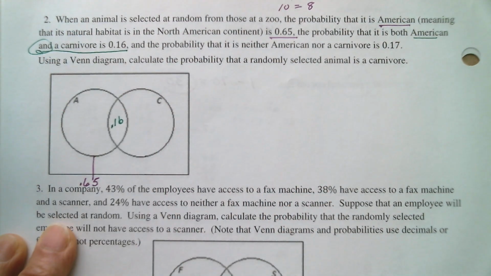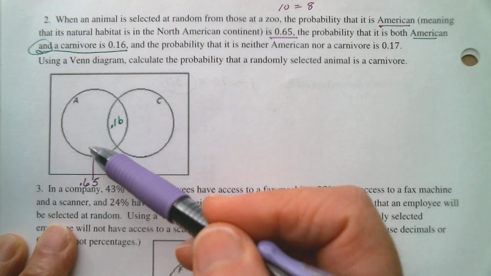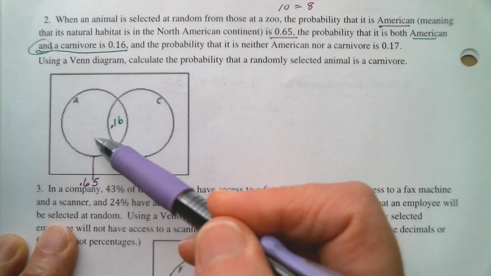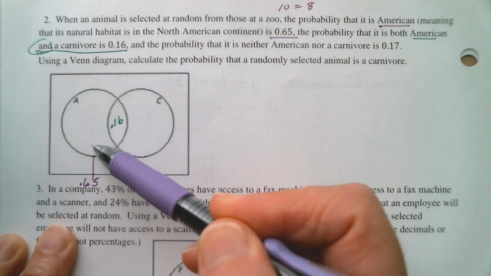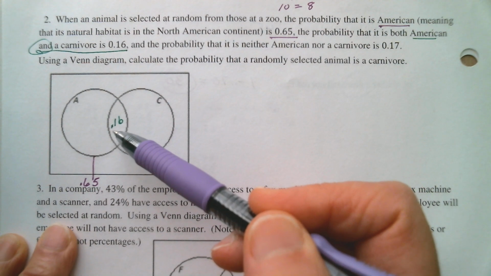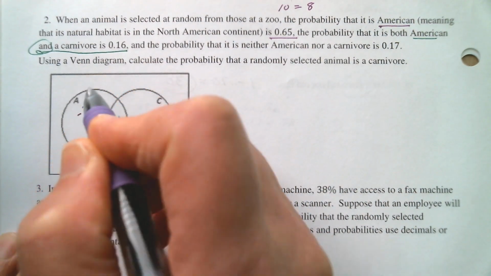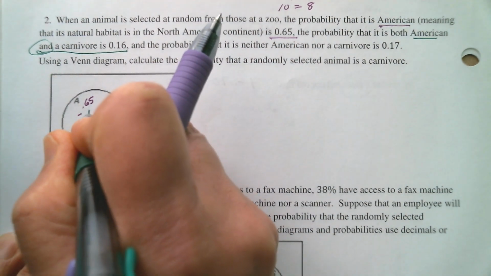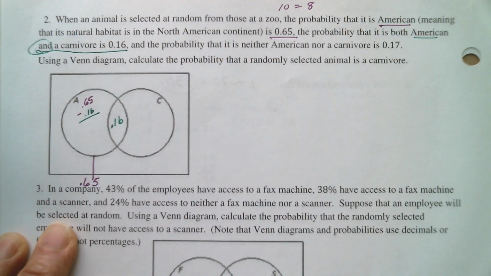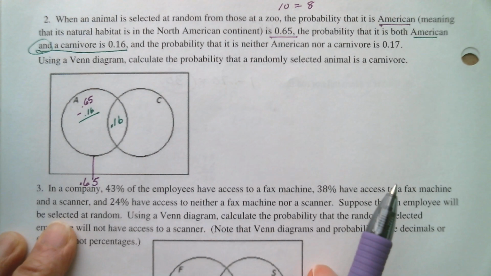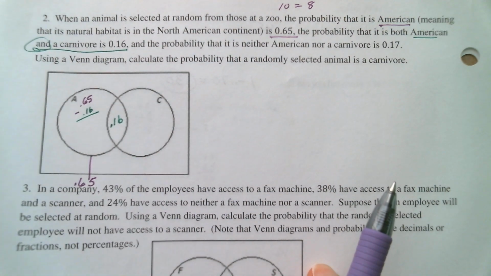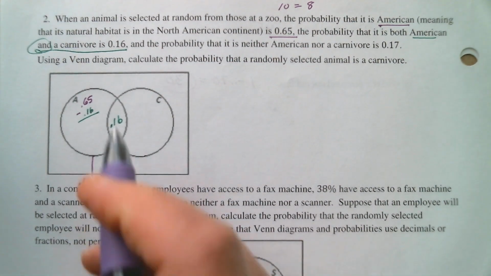So right away, with just those two numbers, I can now figure out what this piece of circle A is, right? So 0.65 minus 0.16. Oh, and here I am. I'm afraid I don't have my calculator in front of me, so, all right, that's 0.49.